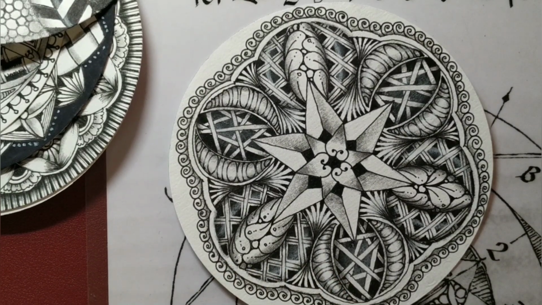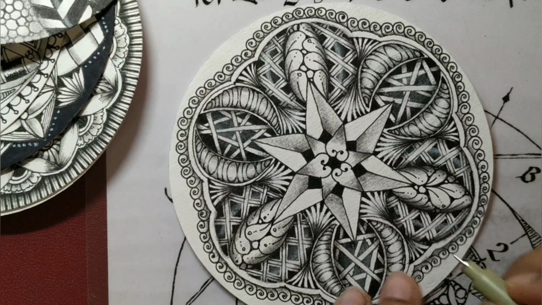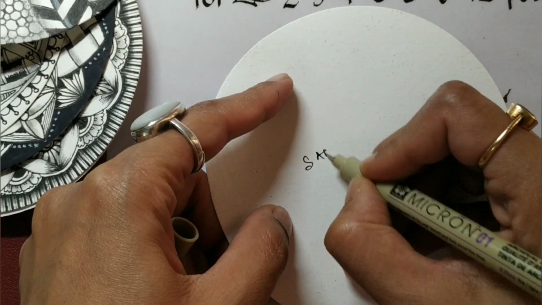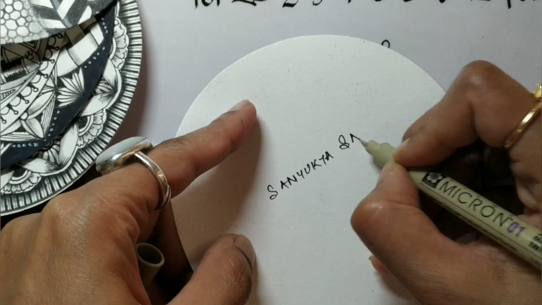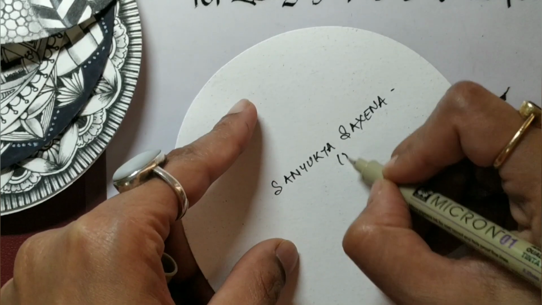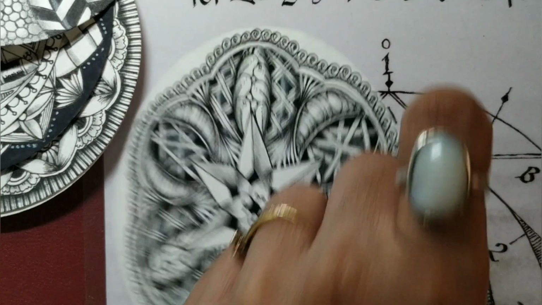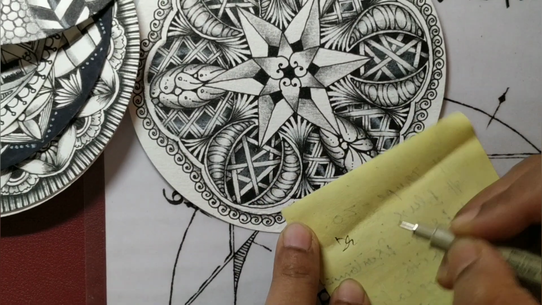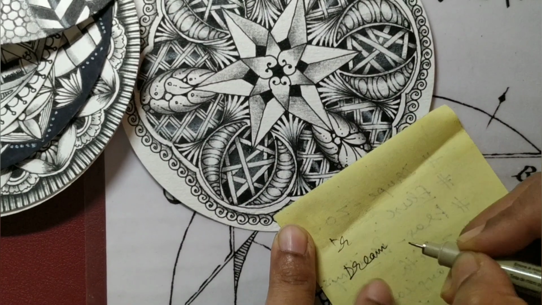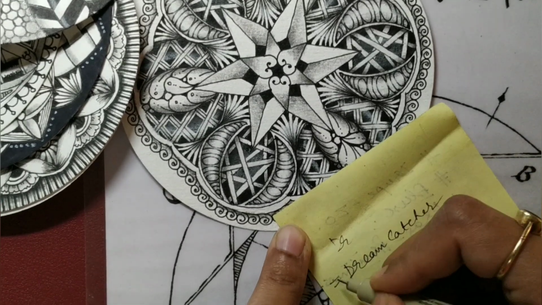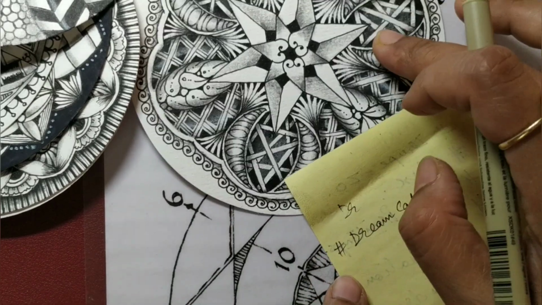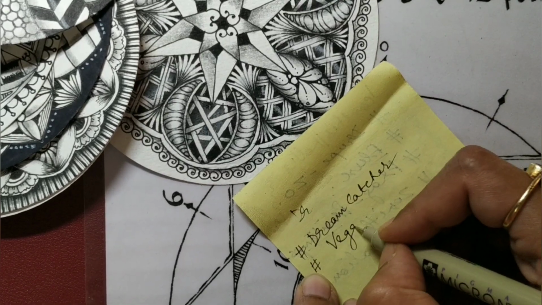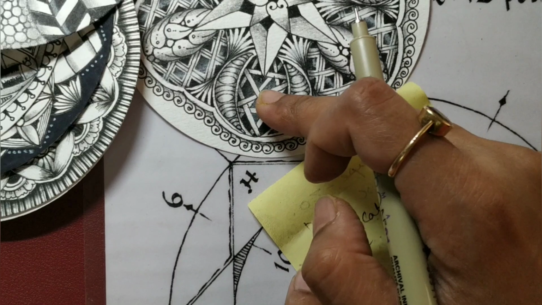That's about it. So let us close our tile here. I'm going to put in my chop and sign and date it. Today is 12th of April 22. So the tangles that we used today, the center tangle is called Dream Catcher. They are all originals. Then we have used a tangle called Vega, which is this crisscross with X.